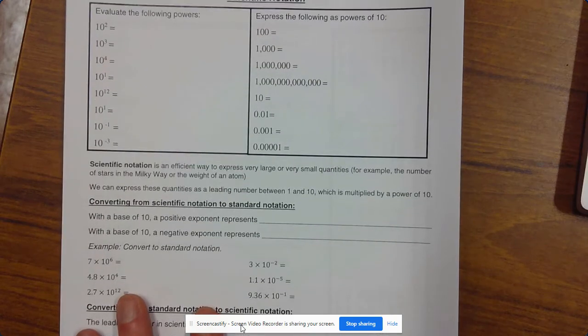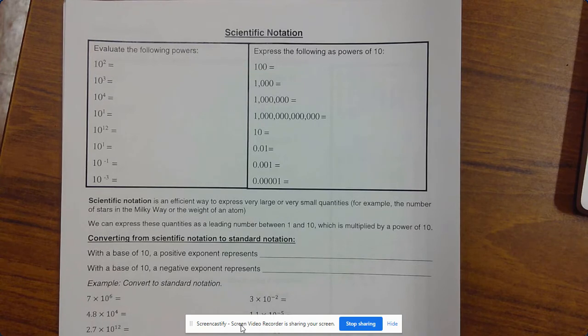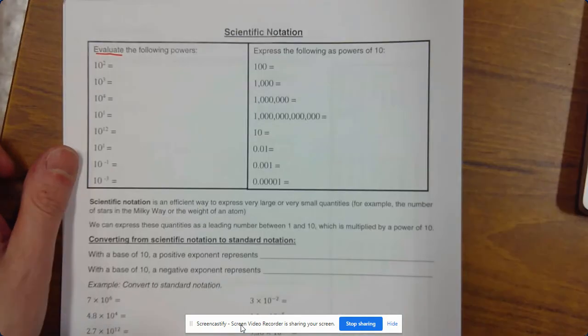Okay, in this short video, we're going to talk about scientific notation. This is going to continue on from what we talked about last time in terms of negative and zero exponents. So we're just going to evaluate some powers. Evaluate means write it just as a number. You can use your calculator.